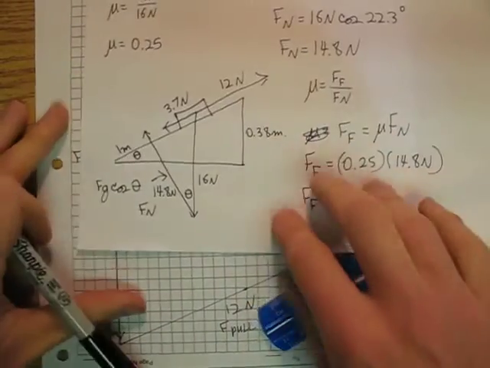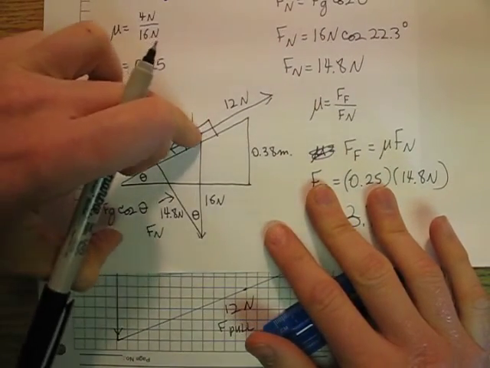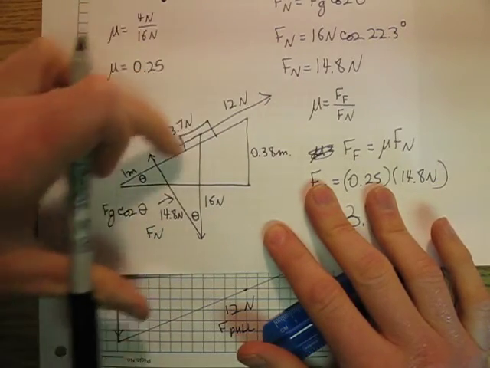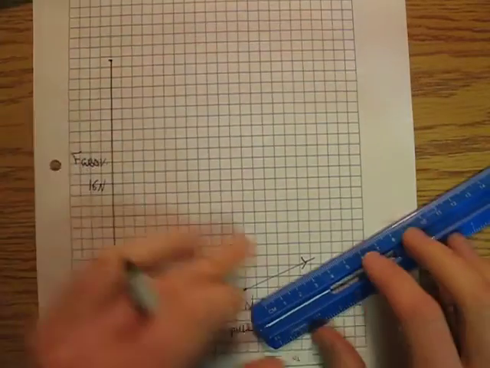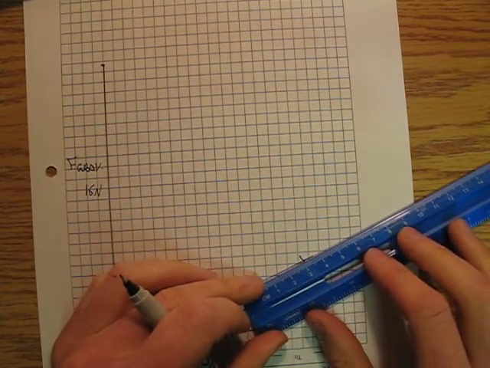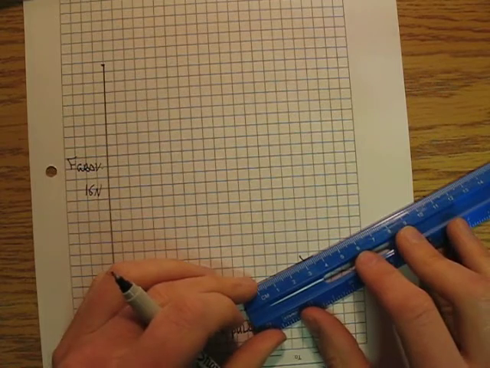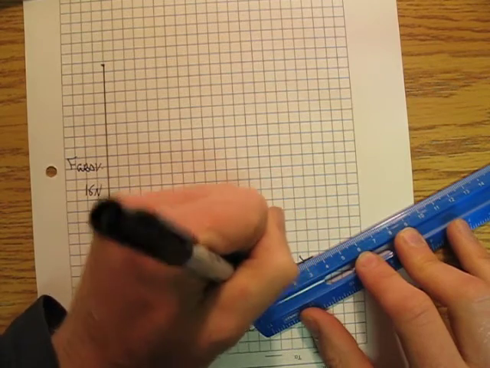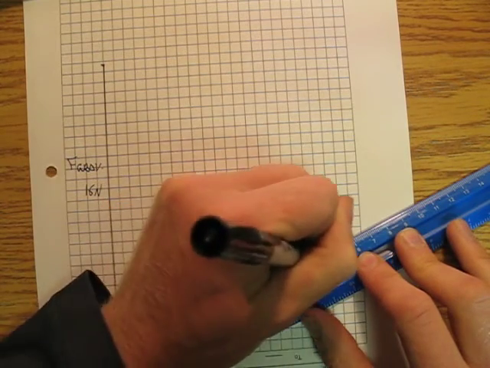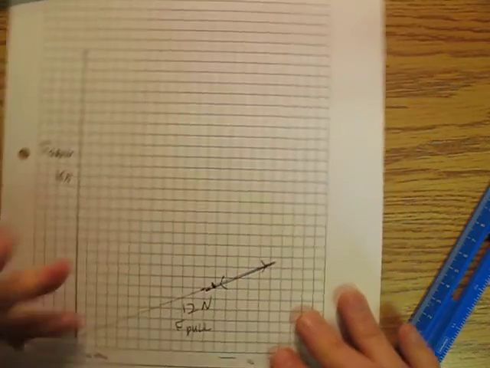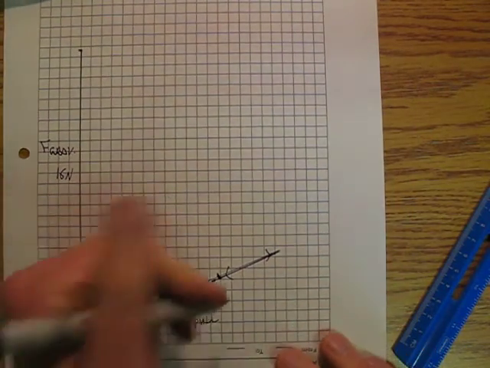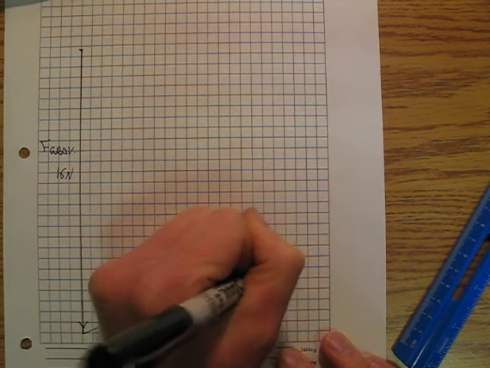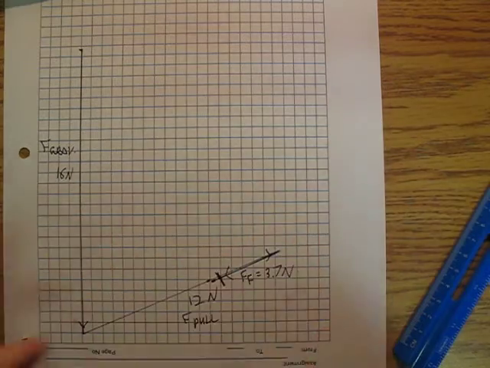Hang on, let me pull it out this way. Force pull is going that way at 12 newtons. Force friction is going to go back down the incline, so I'm going to overlap by 3.7 newtons. We'll pull it down like that, sort of double it up. That's right there. This is kind of hard to see; I should use a different color. But this is force friction, and it's going to be 3.7 newtons.